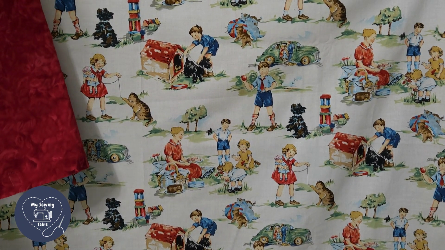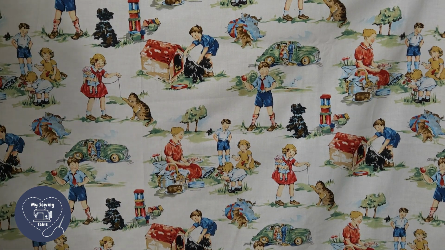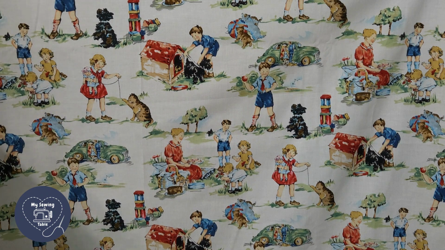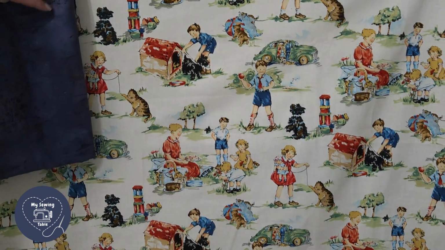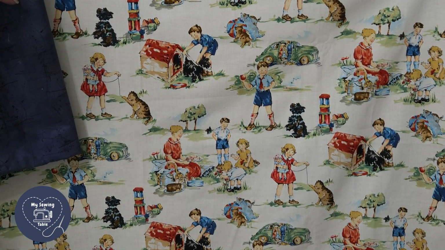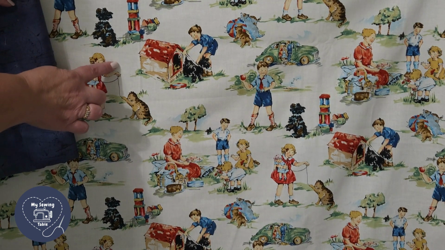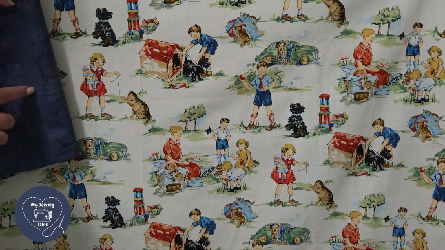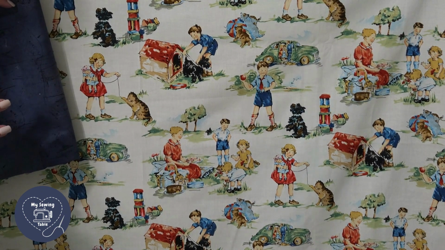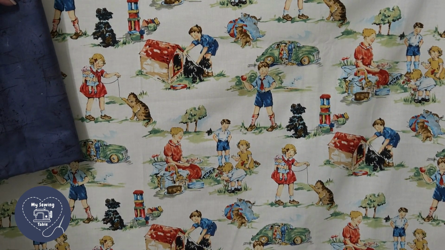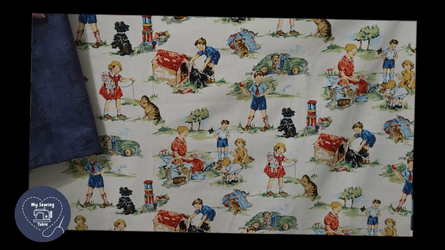Now there's also other choices, like that little boy has those cute blue shorts. Maybe you're not quite brave enough for the red, but you're thinking, well, what about blue? And you see, again, the blue works beautifully because there is such contrast between the background fabric and the fabric that you're going to use as your secondary fabric. You really need to be sure that you've got great contrast in order for your stars to pop out.